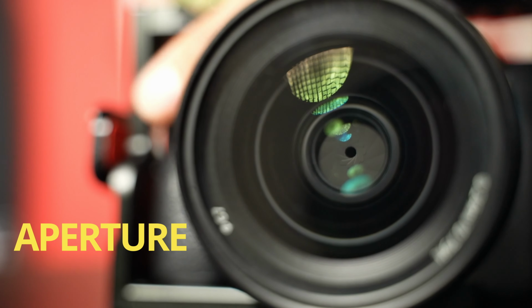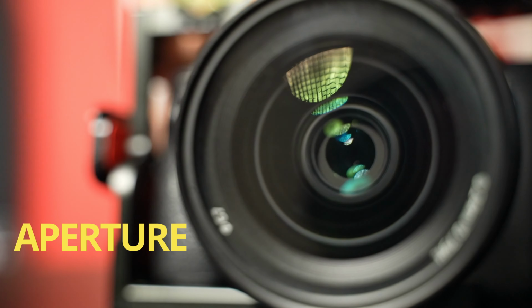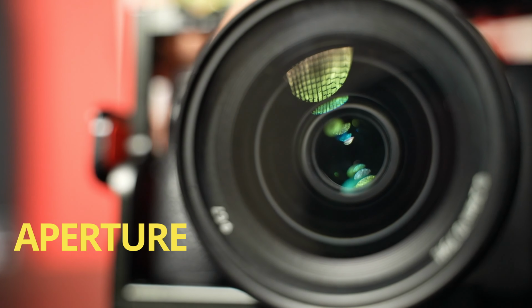Now let's get to aperture. Aperture is your main control for exposure. With narrow apertures like f11, 16, 22, 32, less light gets to the camera and hits the sensor, so you're going to have a darker exposure. But with wider apertures like 2.8, 4, 5.6, more light gets to the sensor and you get a lighter exposure.